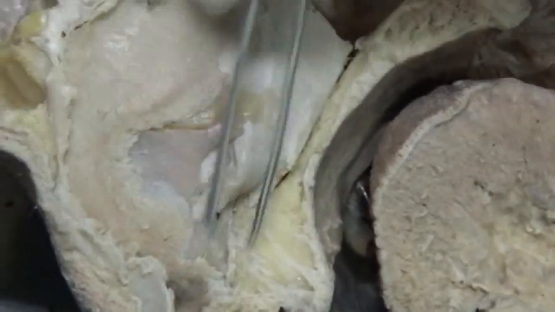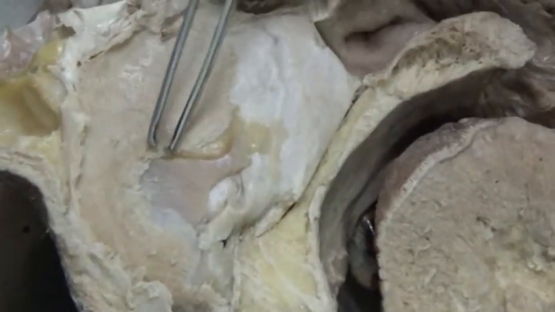All these arteries together will supply the nasal septum.